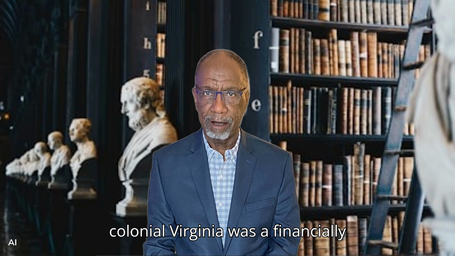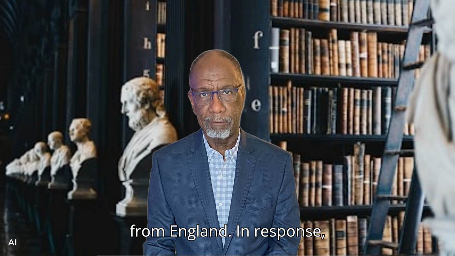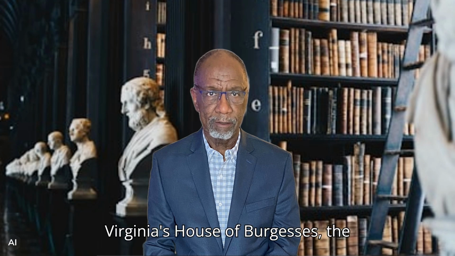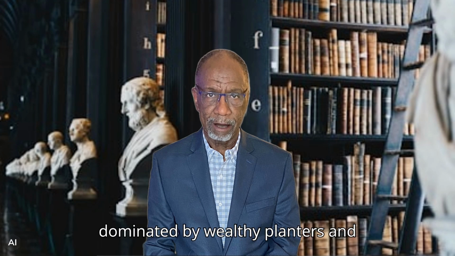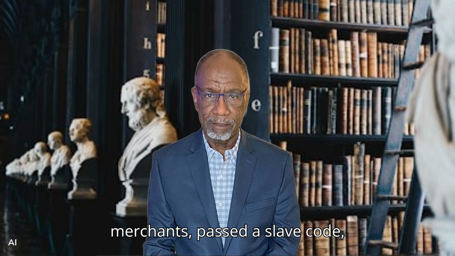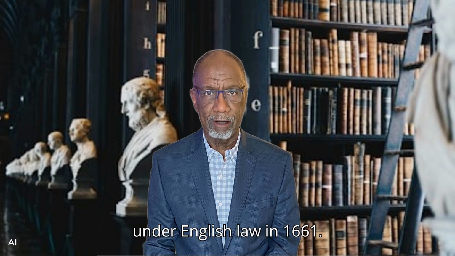During this time, colonial Virginia was a financially struggling settlement, 3,000 miles from England. In response, Virginia's House of Burgesses, the legislative assembly in the colony, dominated by wealthy planters and merchants, passed a slave code despite lacking the authority to do so under English law in 1661.